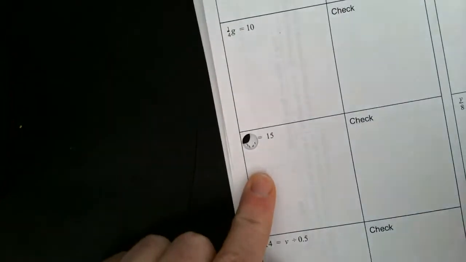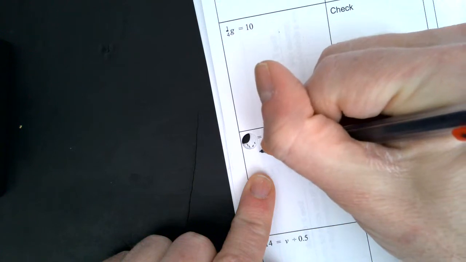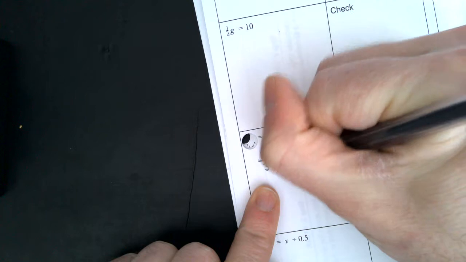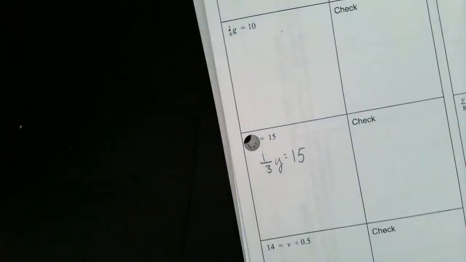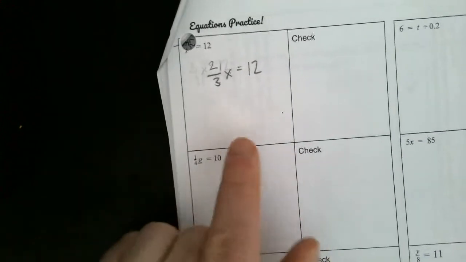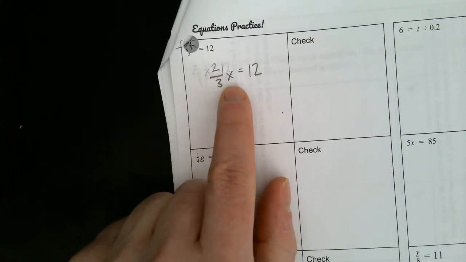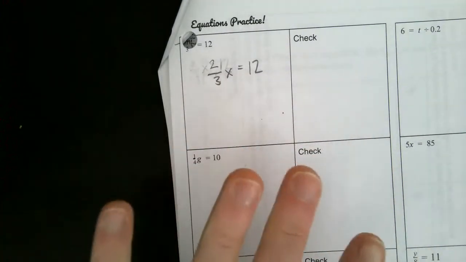And then this one we're going to change to 1/3 y equals 15. We'll do a couple of these together, then I'm going to have you try one. Whenever you have the fraction times the variable, right next to each other, equals 12, remember, this one's a special case.